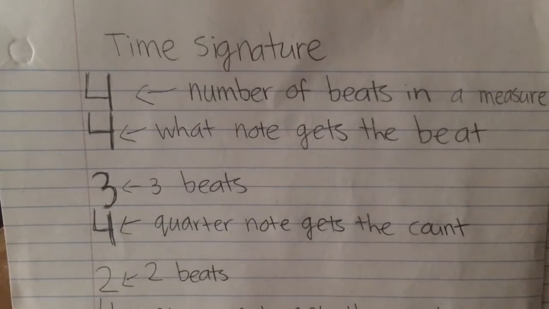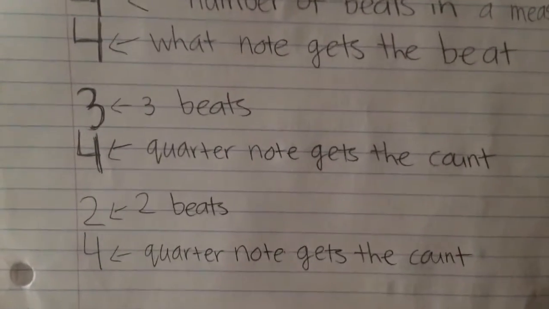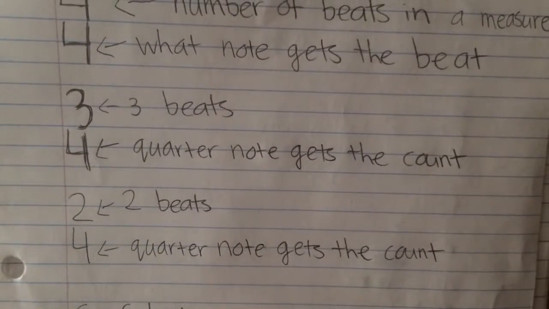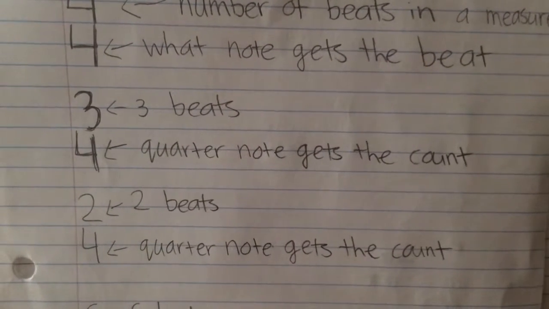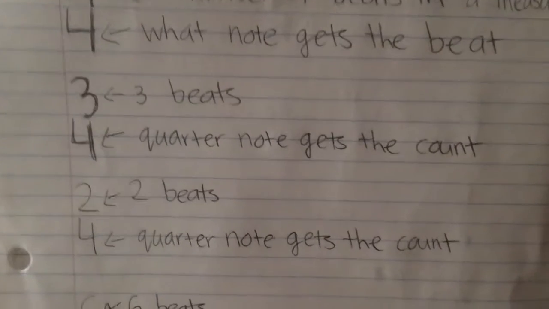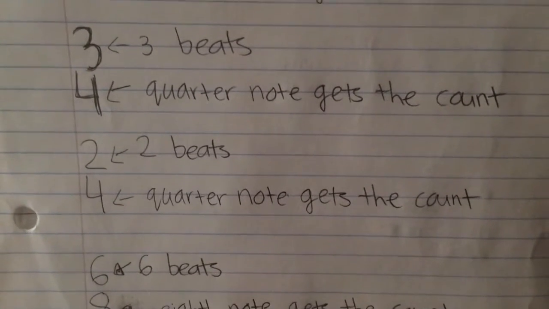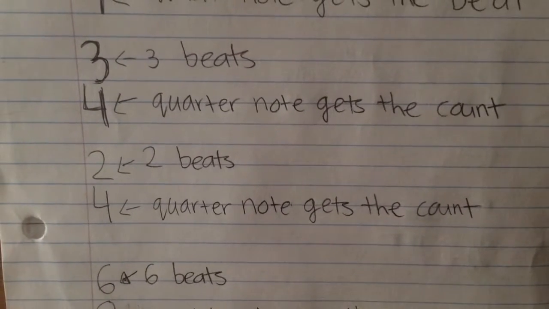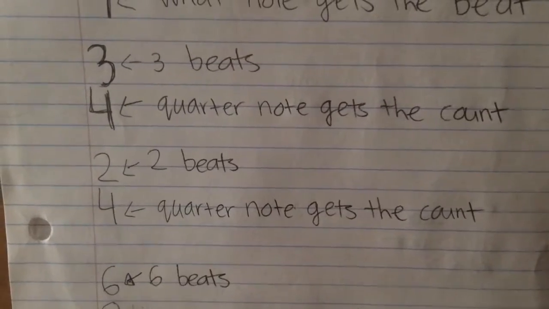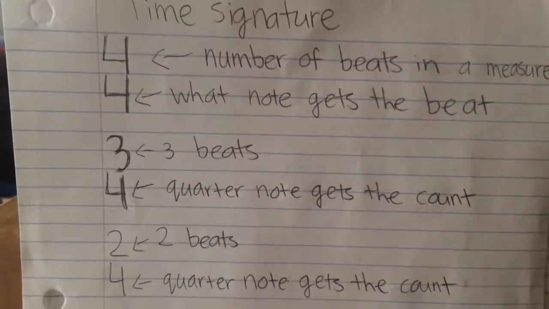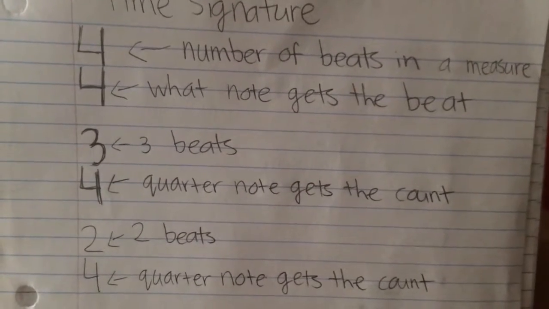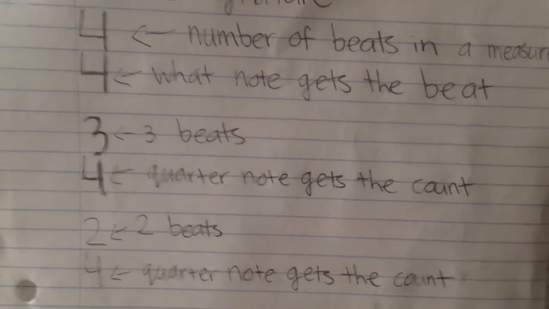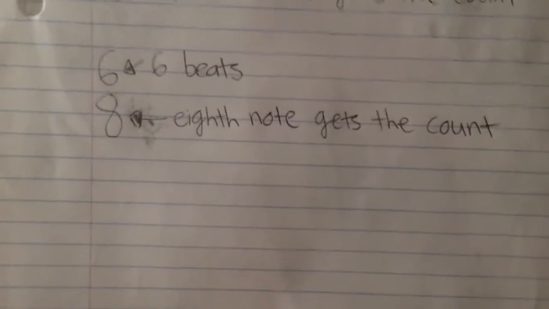Then moving down, a 3/4 means that there's 3 beats in a measure, and the quarter note still gets the count. And this is your typical waltz. Waltzes are in 3/4, 1, 2, 3, 1, 2, 3, kind of like that. And then there's 2/4, so there are 2 beats, and the bottom 4 means that the quarter note still gets the count. Pretty easy, right? Top number is how many counts, and the bottom number, if it's a 4, means the quarter note gets the count.